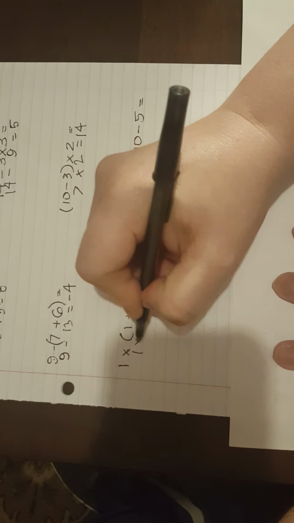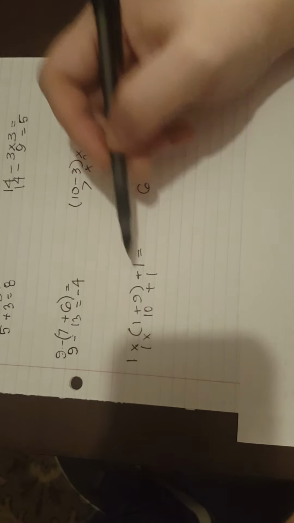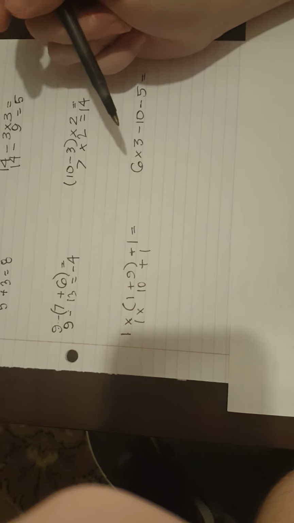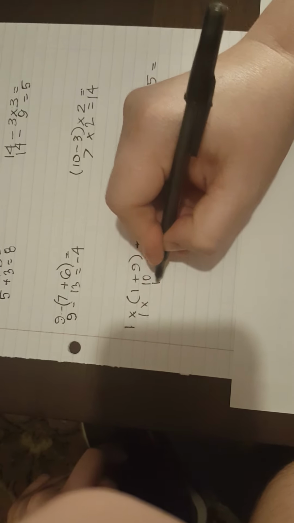So that's 1 times 10 plus 1. Now we have to go back through and look at the functions. Your multiplication and addition. Again, going through PEMDAS, you have to do your multiplication first. So 1 times 10 is 10, plus 1 is 11.